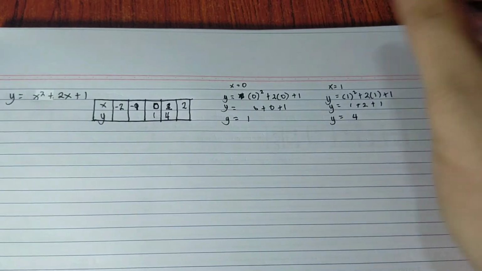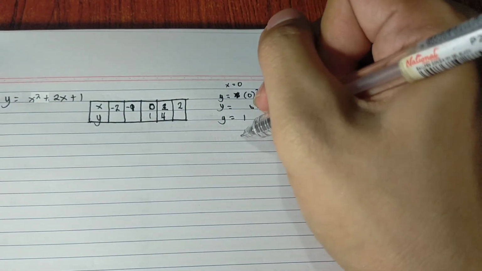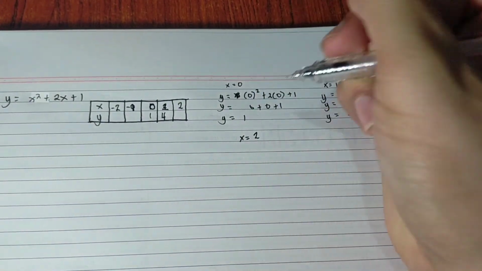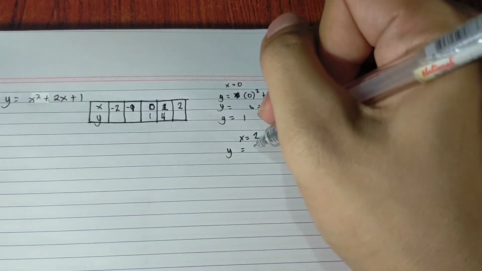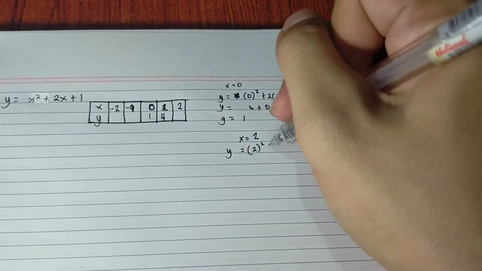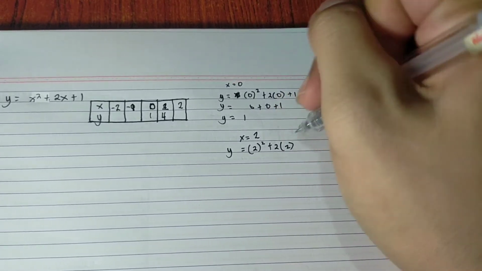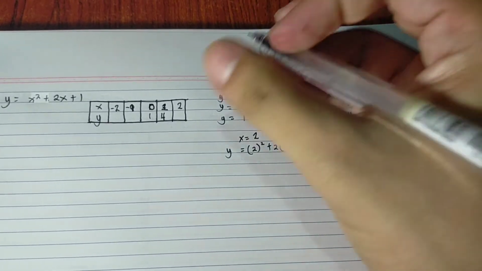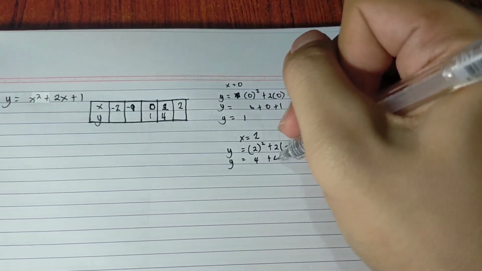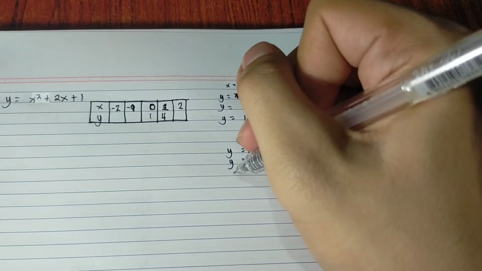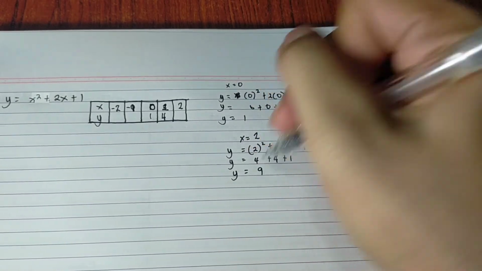How about if x is equal to positive 2? Y will become 2 squared plus 2 times 2 plus 1. So, y is equal to 4 plus 4 plus 1. The answer is 9.